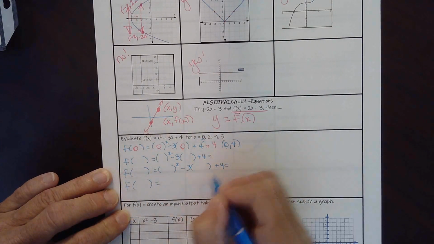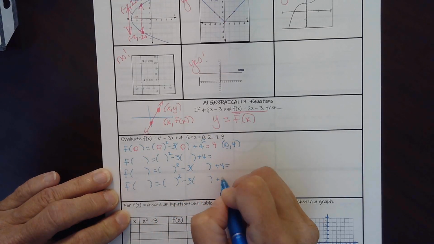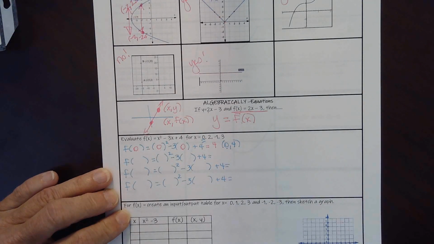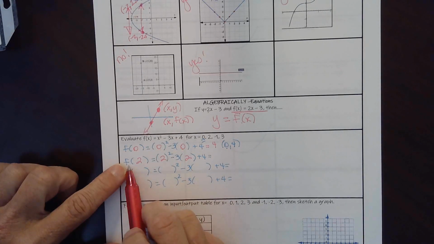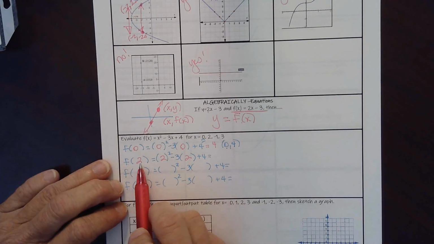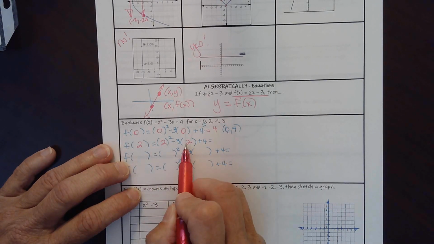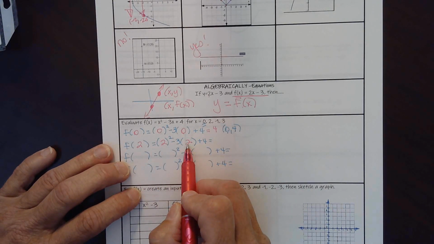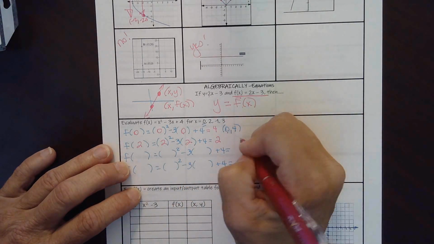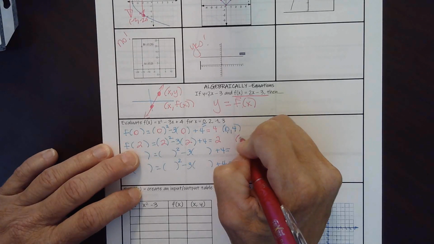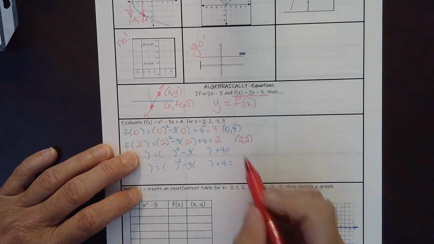All right, so now I'm going to go in. Let's go with 2. The function evaluated at 2 will equal 2 squared, which is 4, minus 6, that'll be -2, and -2 plus 4 is 2. So as an ordered pair, that would be our x value of 2, the y value of 2, so the ordered pair is (2, 2).